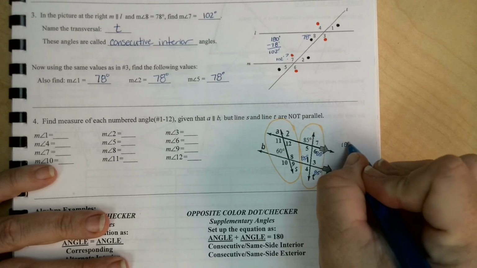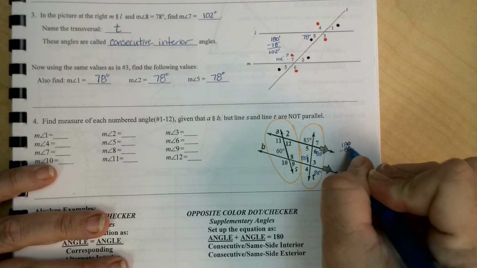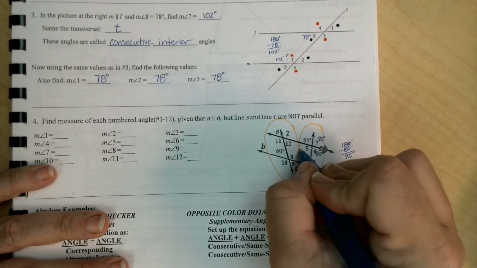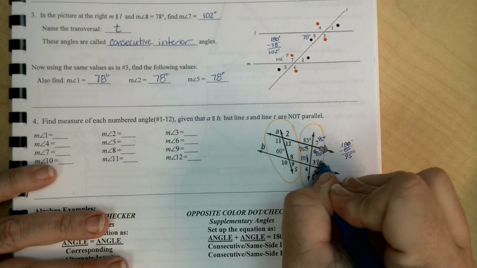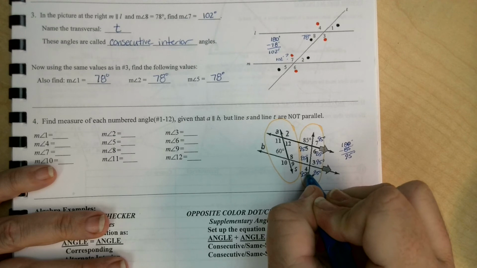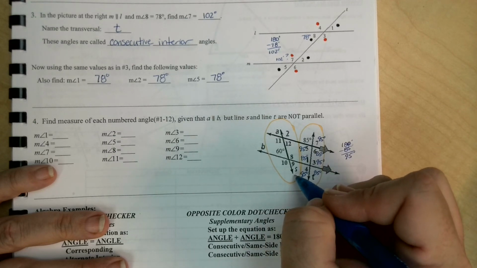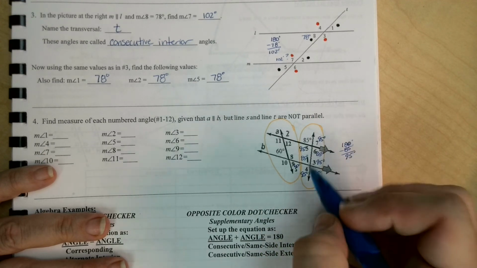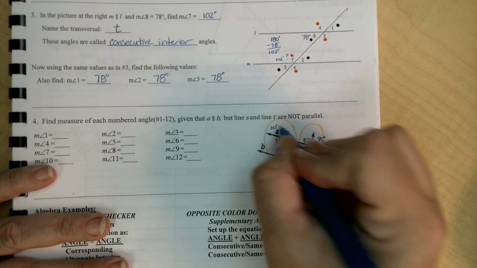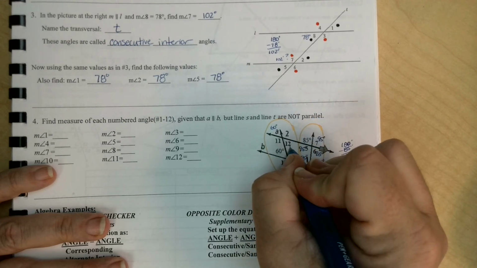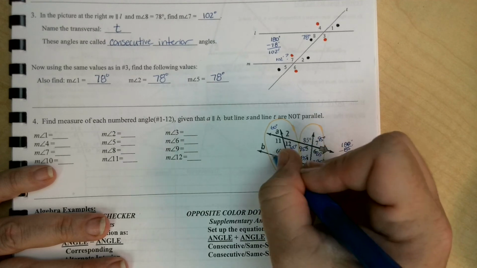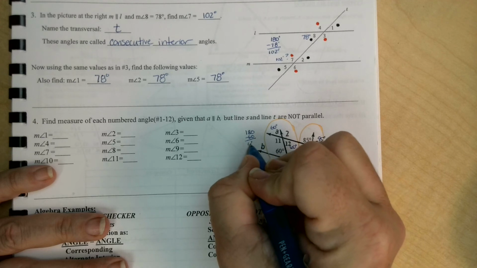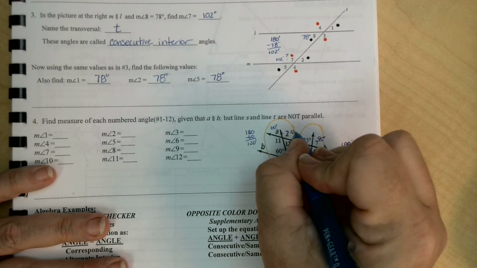So if I'm doing my checkerboard, 85 would come across, and then it would go on the diagonal, and then it would go on the diagonal again. If I take the 180 minus the 85, that leaves me 95 degrees. That's going to go on all of my opposite diagonals. So that's how to deal with transversal T. To do transversal S, the same idea. 60 is going to be vertical with angle 9, and those two are going to move up and be up here in the spot where A is sitting and in the spot where angle 12 is sitting. And then on the other diagonal, you're going to take the 180 minus your 60, and that's going to leave you 120 degrees for my other diagonals.